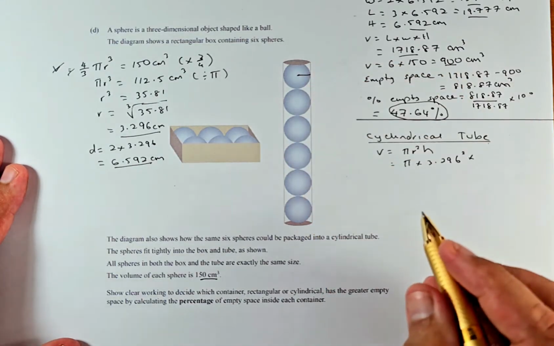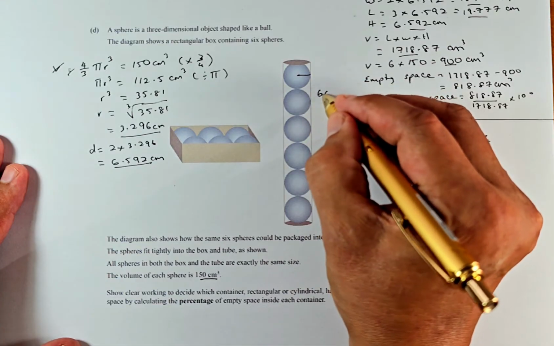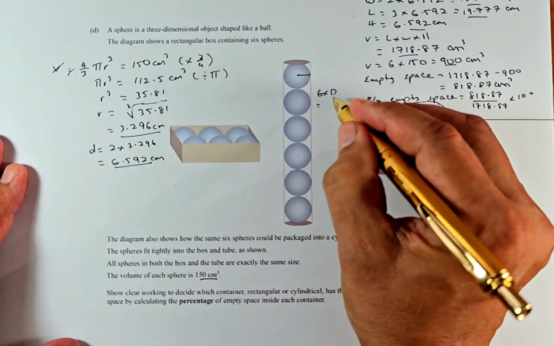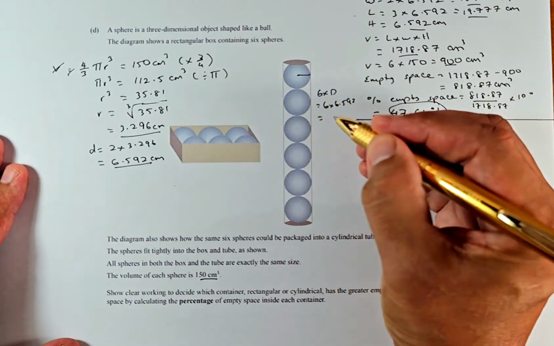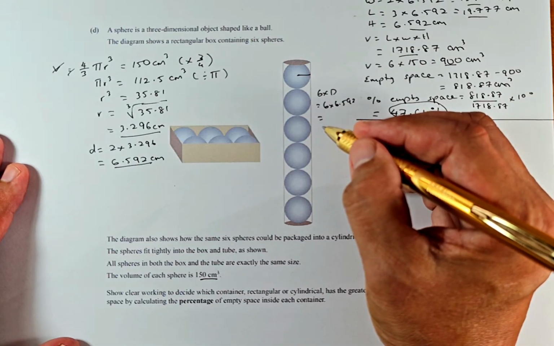The height is 6 times the diameter, because there are 6 spheres, so 6 times 6.592.